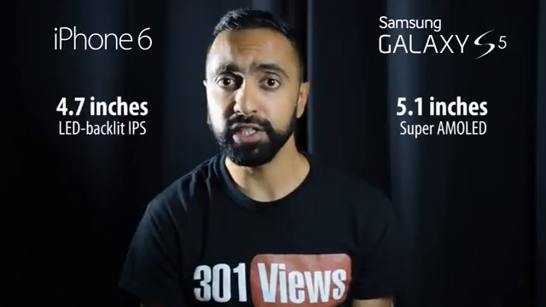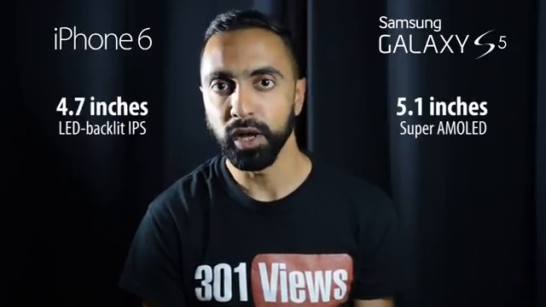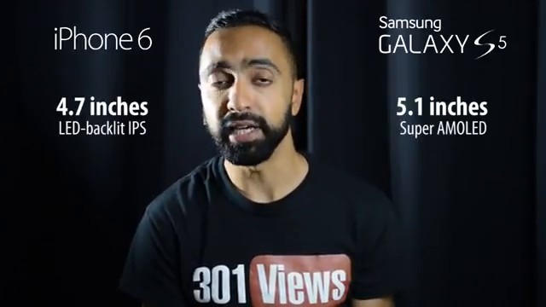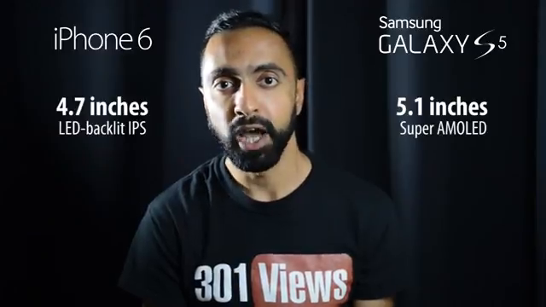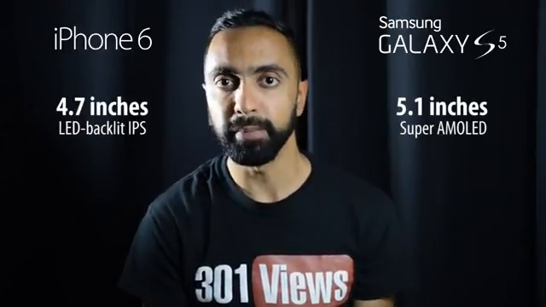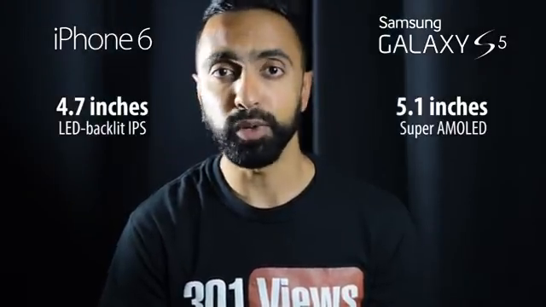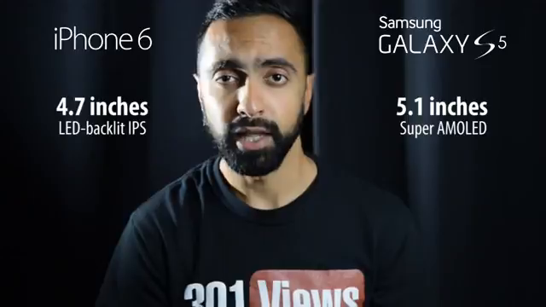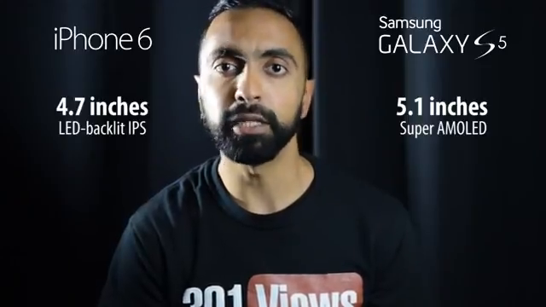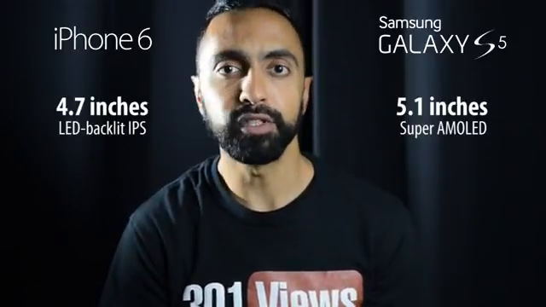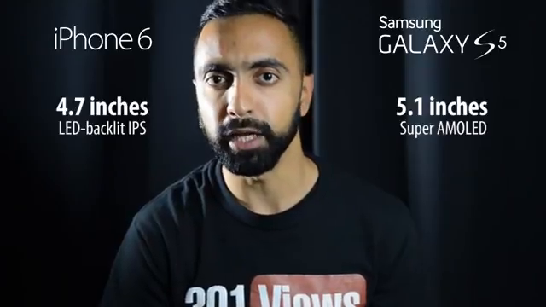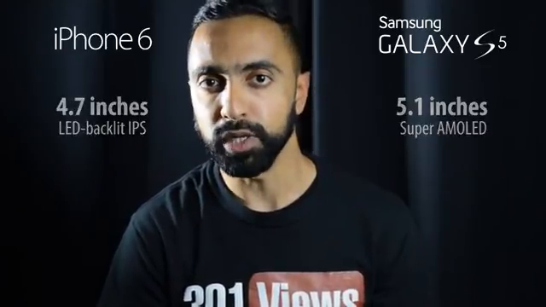Now you've got slight differences in terms of the types of screens as well. You've got an LED backlit IPS display on the iPhone 6. On the Samsung Galaxy S5, you've got a Super AMOLED display. Now both of these are absolutely great, and based on my experience of using previous iPhones and Samsung devices, they are some of the best screens out there. It will come down to personal preference. You're going to be having slight differences between these two, but it will definitely come down to personal preference. Overall, great screens on here.